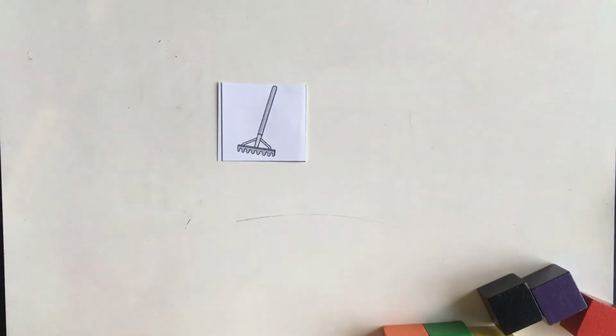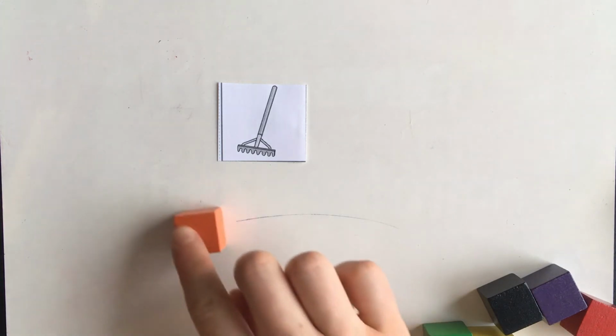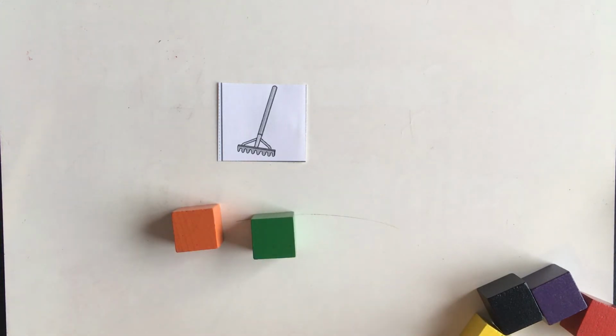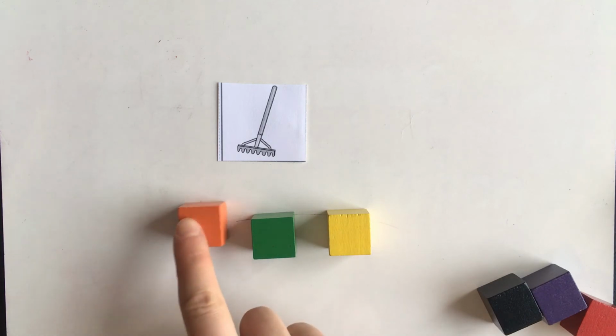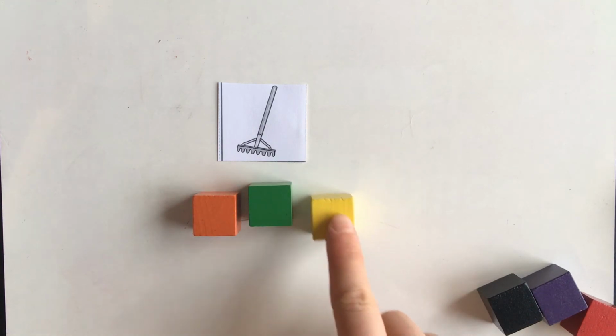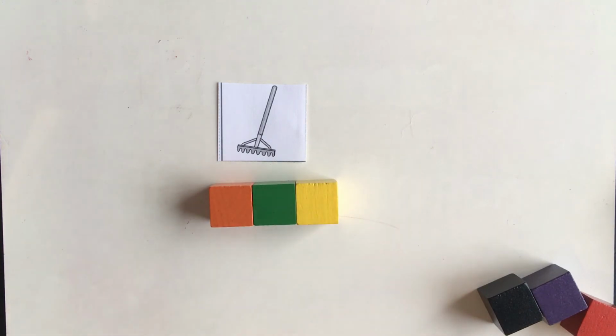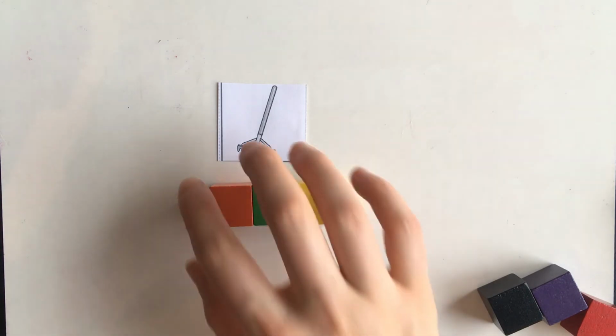Your next word is rake. Can you build rake using your tools? Ache. Ache. Rake also has 3 phonemes.